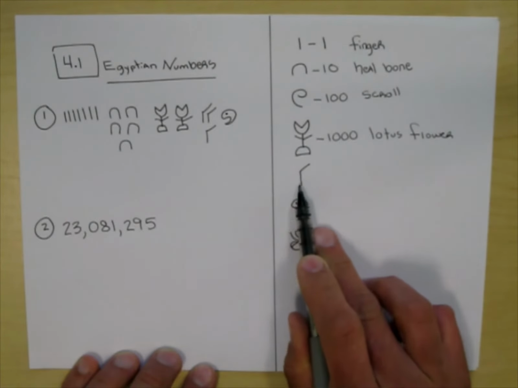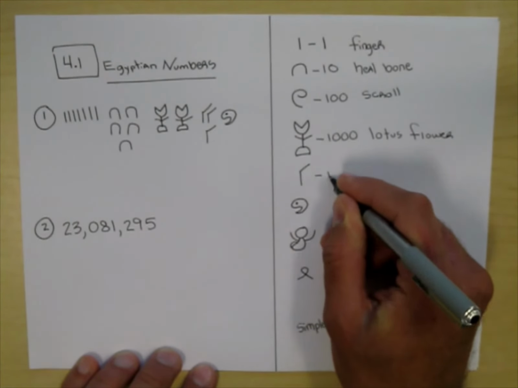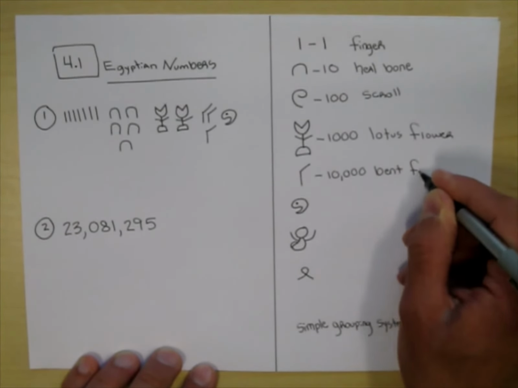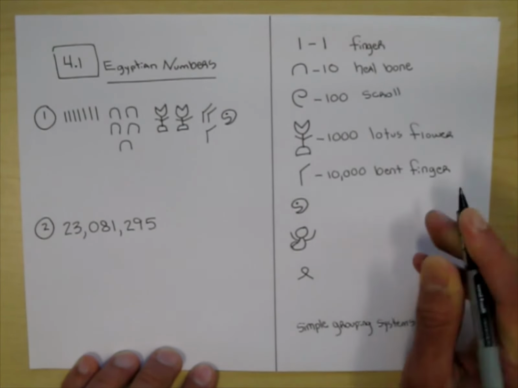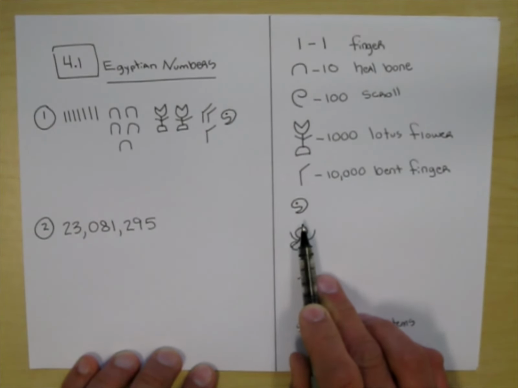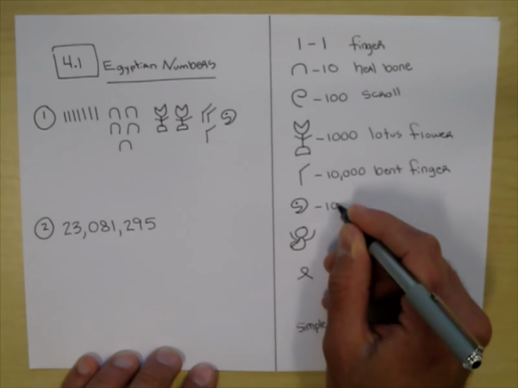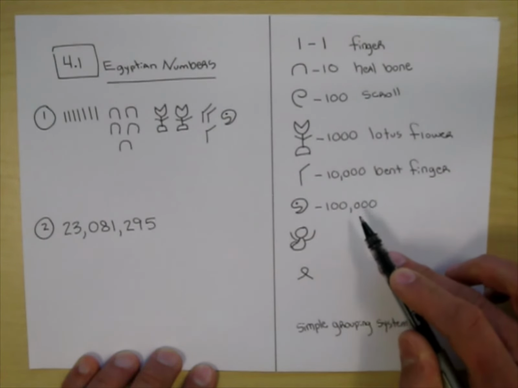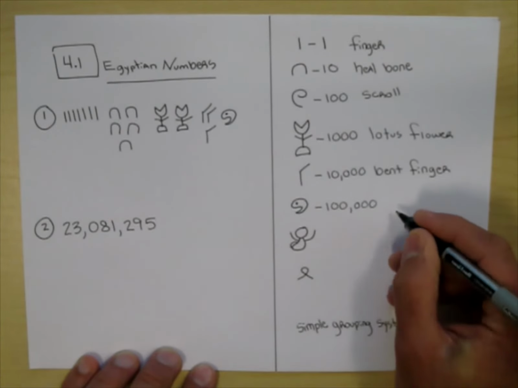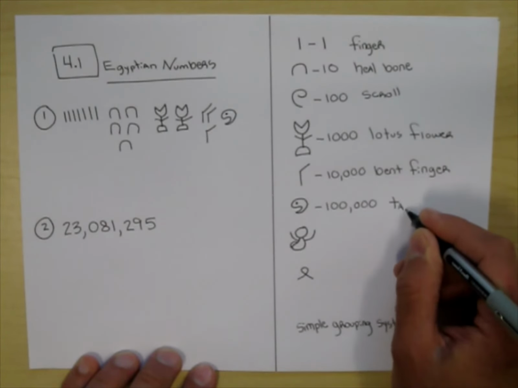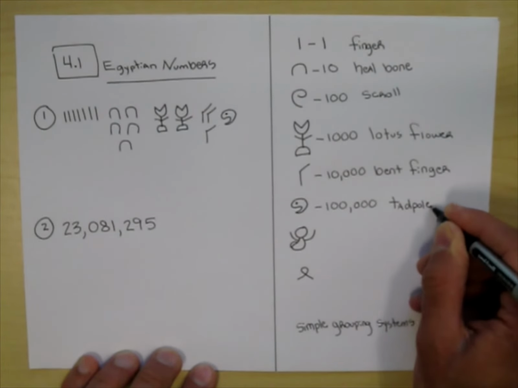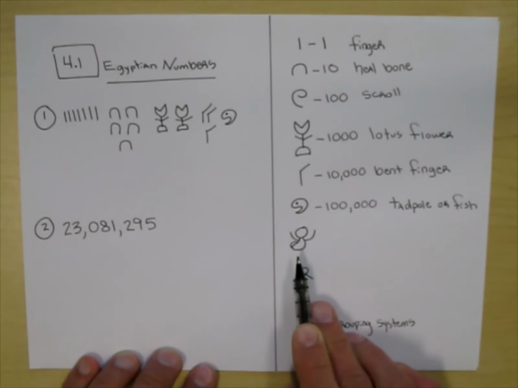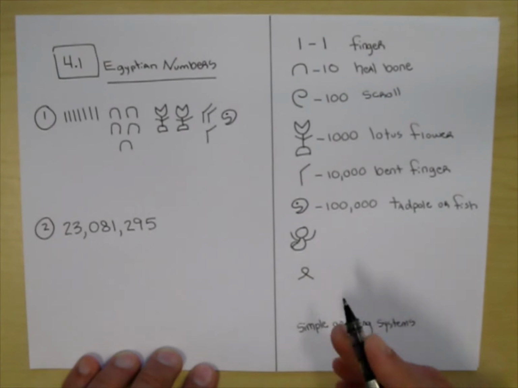The bent finger is 10,000. And then this tadpole or fish is 100,000. So you see the pattern here: 1, 10, 100. This is a geometric sequence. So this is tadpole or fish. This person right here, this is the astonished person.